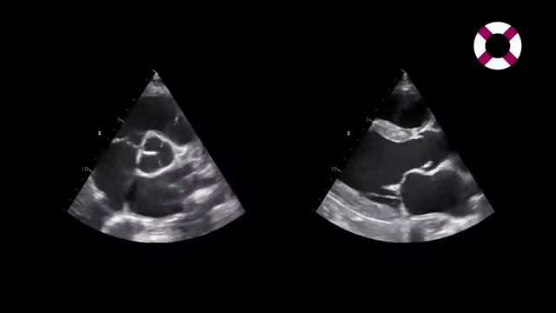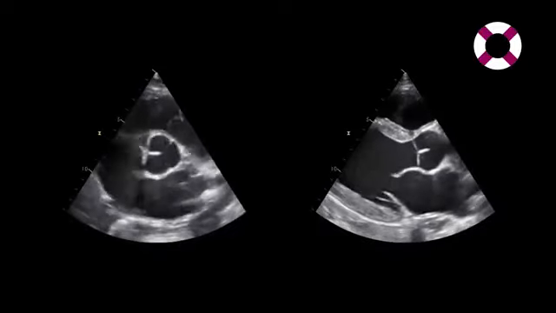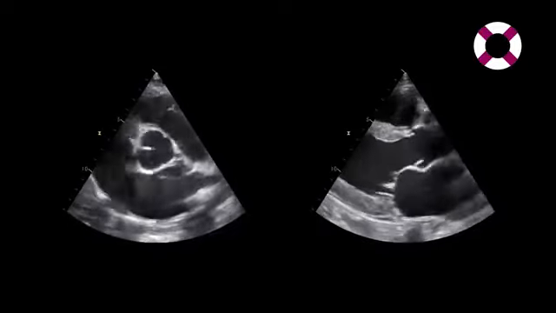There's only one prerequisite. You first have to be able to see the valve and be able to image the valve. Here are just two examples that show you how clearly we can visualize the heart valves with echocardiography.